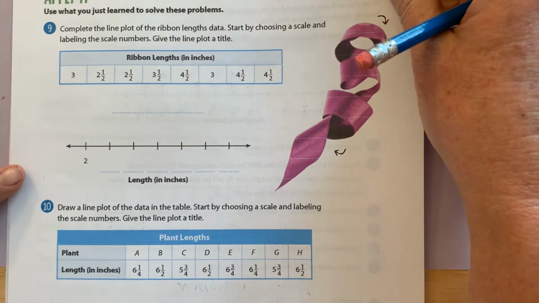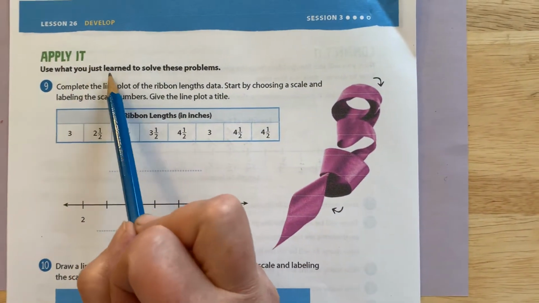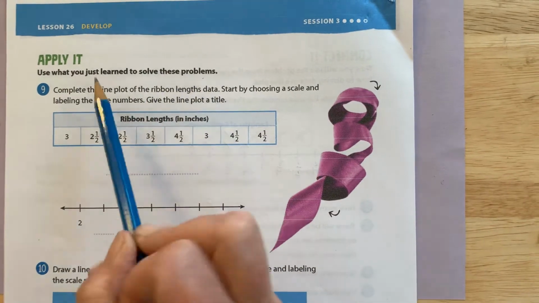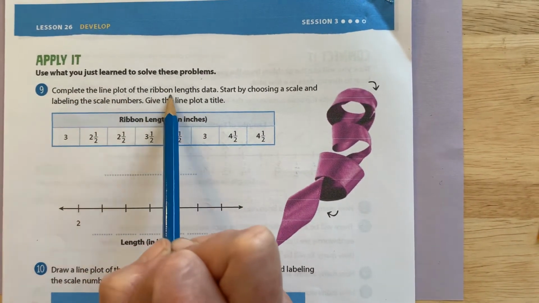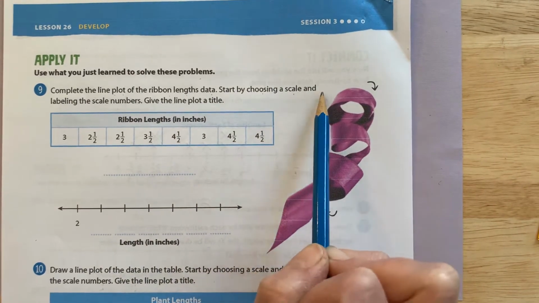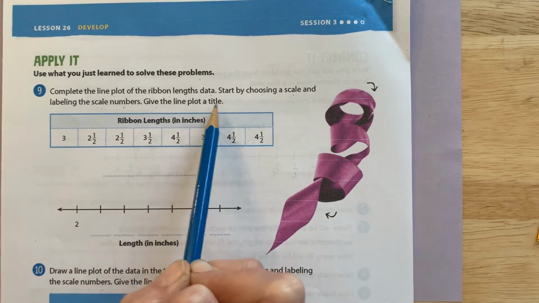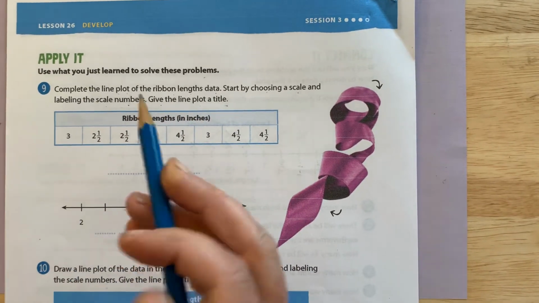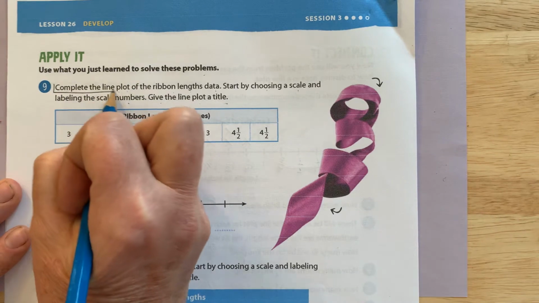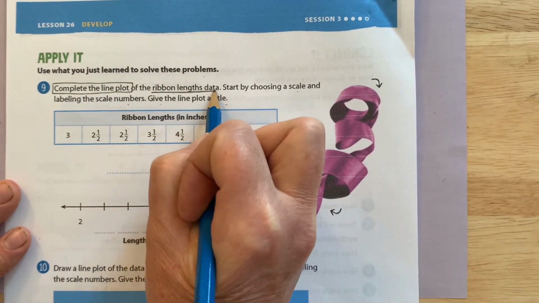Okay, page 563 is done. Now page 564. Let's go ahead and work on one of these together. Use what you just learned to solve these problems. Complete the line plot of the ribbon lengths data. Start by choosing a scale and labeling the scale numbers. Give the line plot a title. Ooh, they told us a lot. Okay, first we need to complete the line plot, and they've given us the ribbon lengths data.